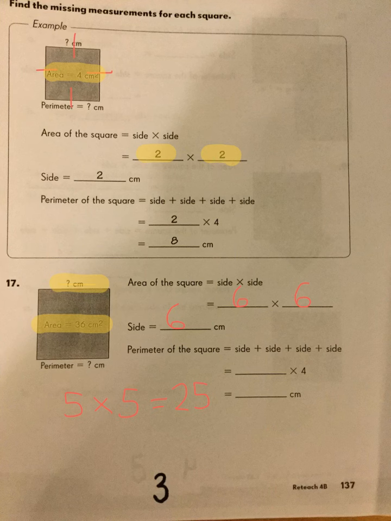So if you look at the bottom, they want you to kind of go a step further by finding the perimeter of this square. So we know when you're looking at perimeter in a square, you're adding all 4 of these sides together. So what they want us to do, rather than just writing 6 plus 6 plus 6 plus 6, we're taking those 4 sides. So we can just multiply 6 by 4, which will give us the perimeter of this square, which in this case is 24 centimeters.